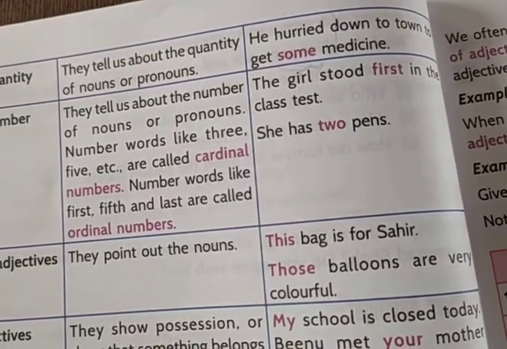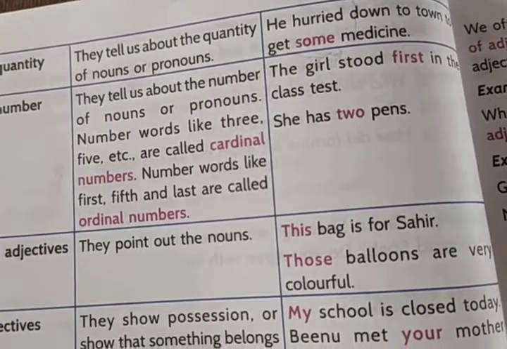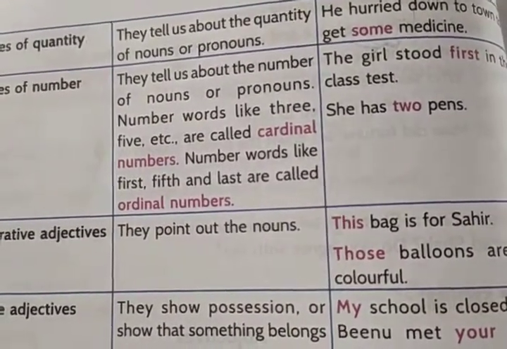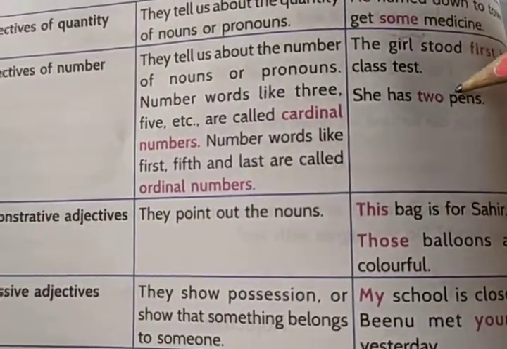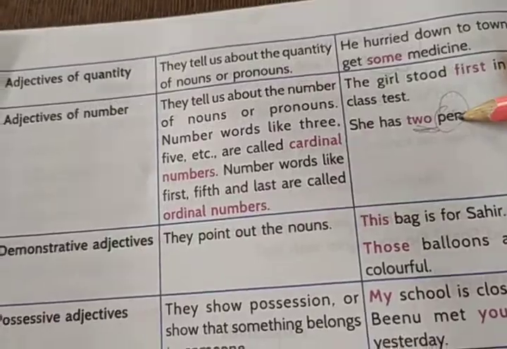We know the exact number of that girl, कि वो first आई है class test में, ठीक है। So there we use adjectives of number, and she has 2 pens. We know the exact number of those pens, so that's why we have used here adjectives of number.